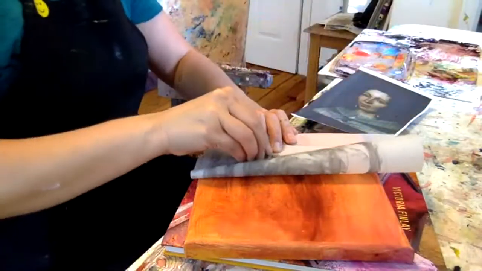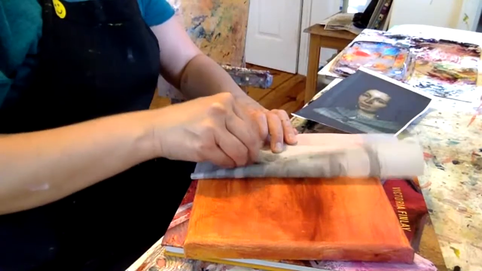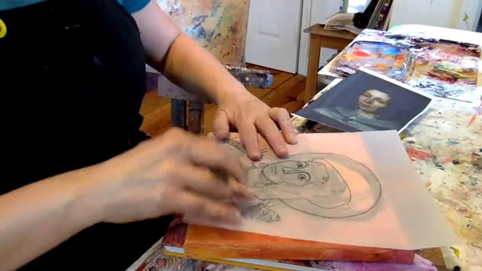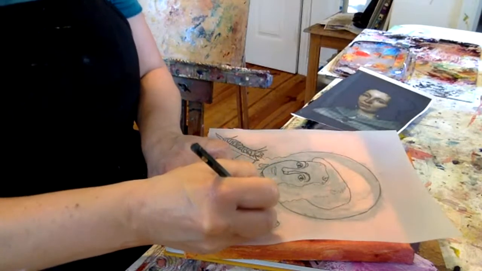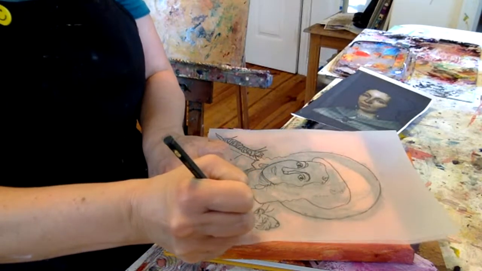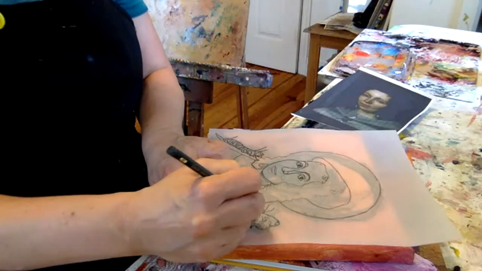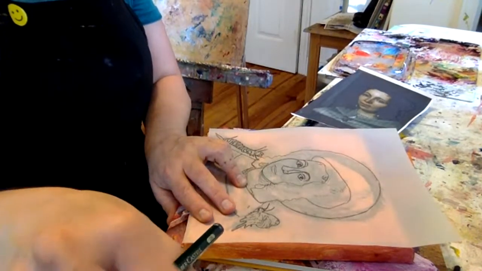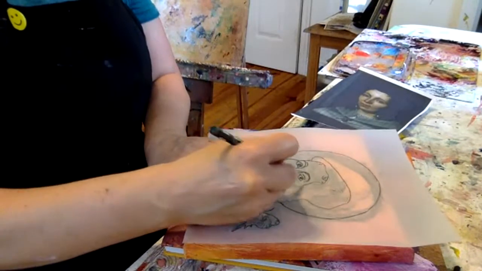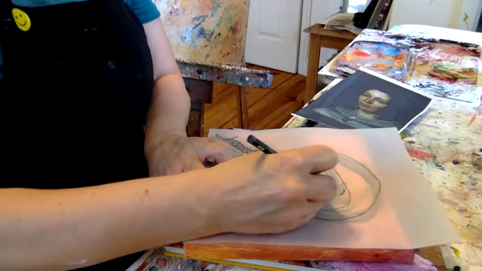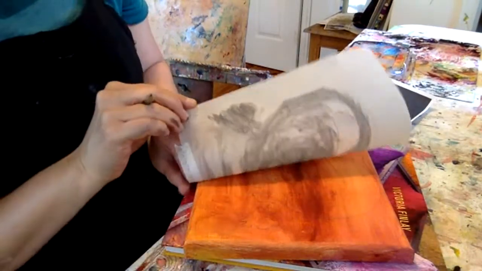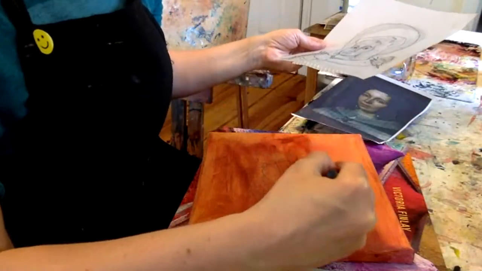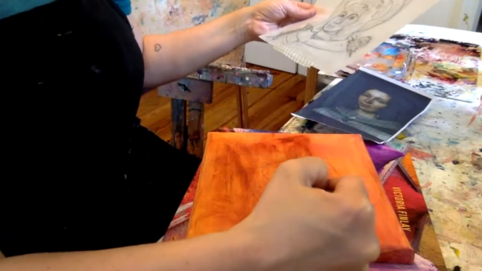So well, mine's not turning out awesomely, but I'm going to just go ahead and draw this in.